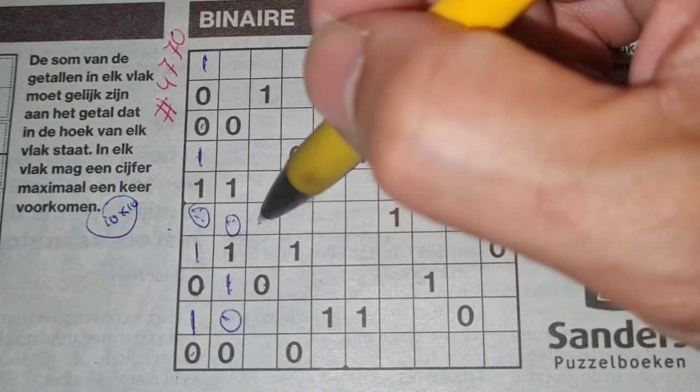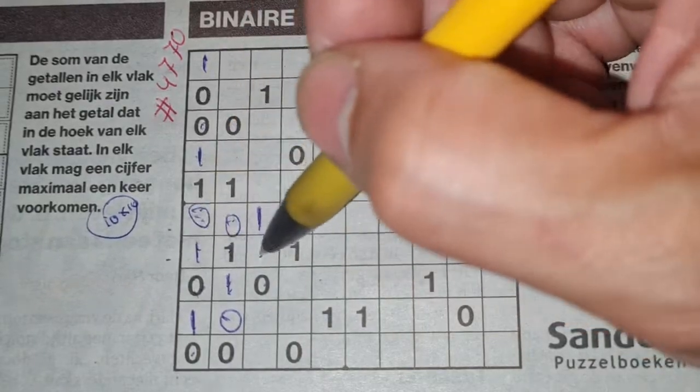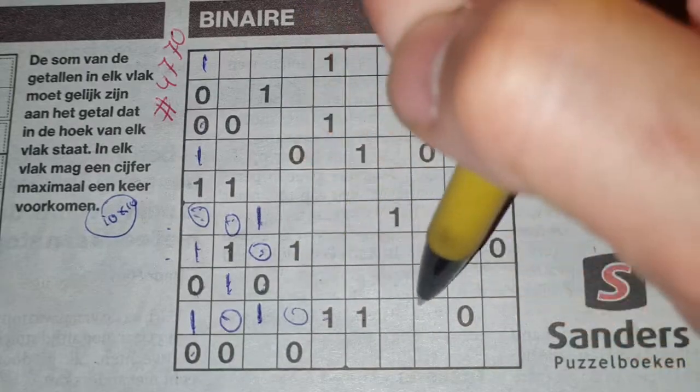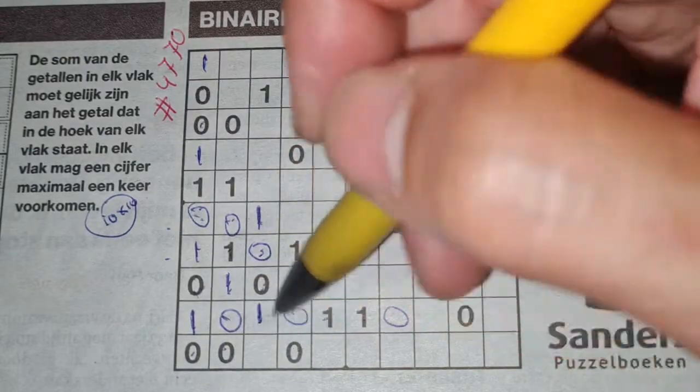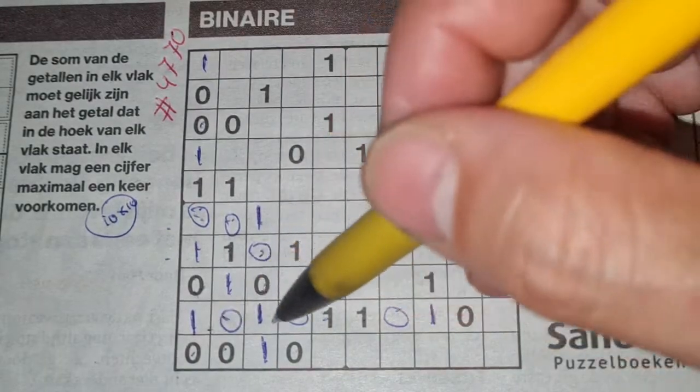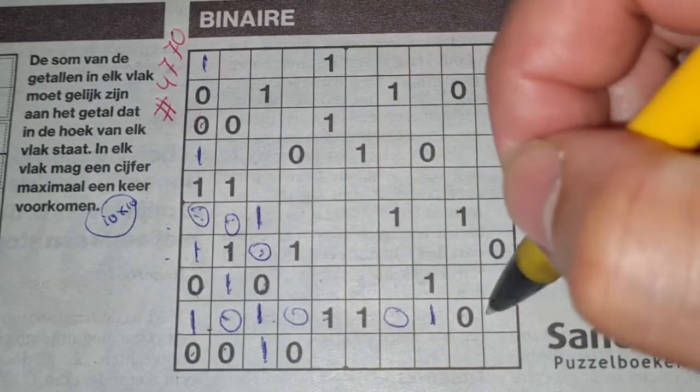Double O, here one, there one. Double one, here no, there no. Double O, here one, there one. Double one, here no, there no. Between two O's comes in one. 1, 2, 3, 4, 5 ones. So the rest are O's.